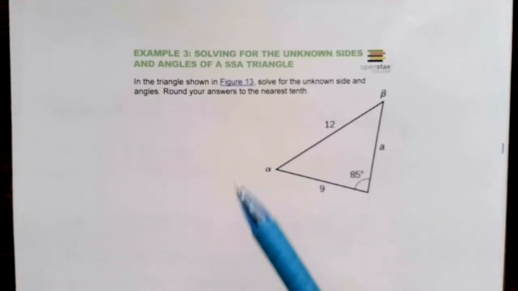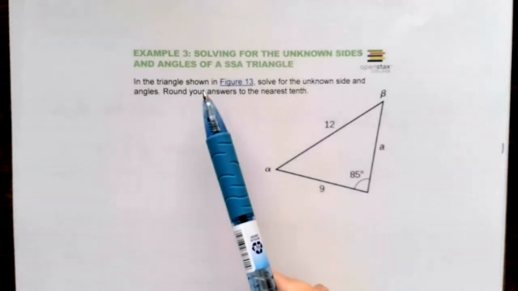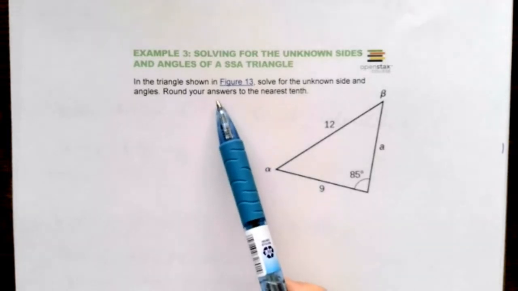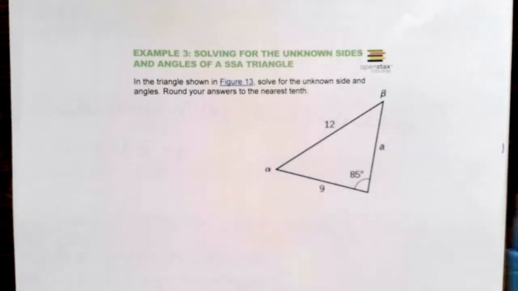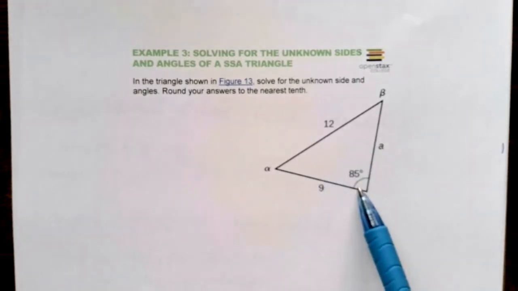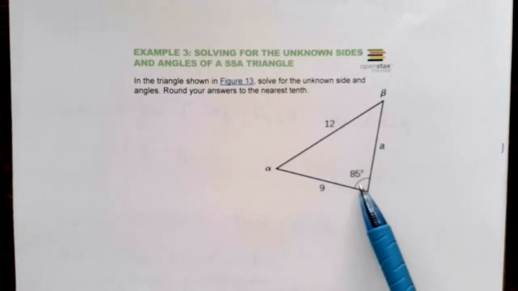Here's another example, example 3. It says, in the triangle shown, solve for the unknown side and angles, round your answers to the nearest tenth. Okay, so again, we have two sides and one angle. All right, and one of the sides is across from the angle, and one of the sides is on the side that's forming the angle. Okay, so we're gonna start the same way that we started before.